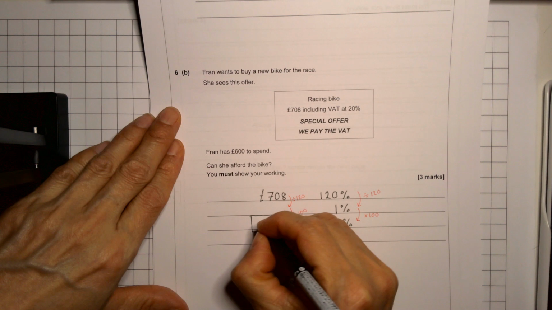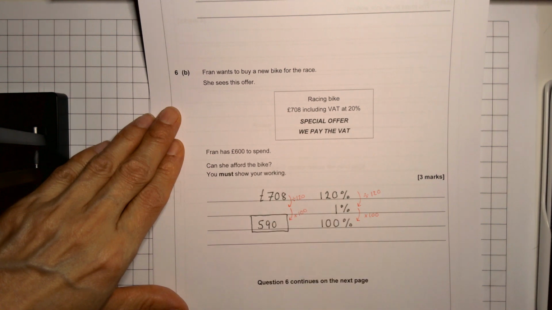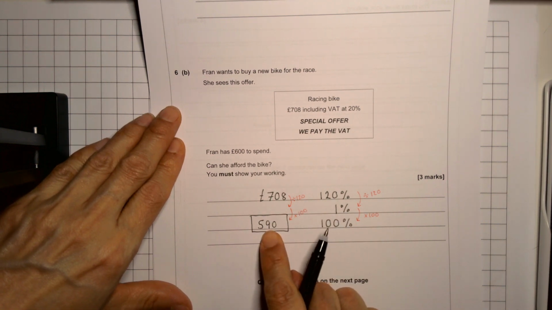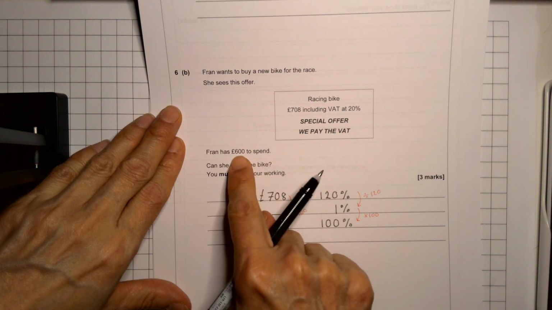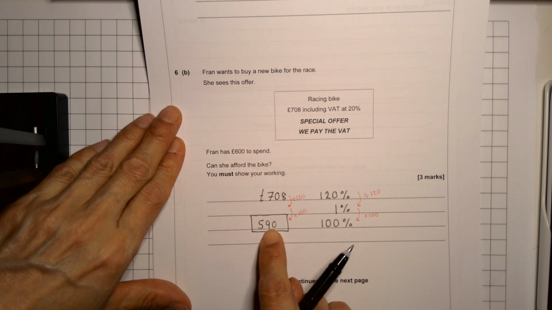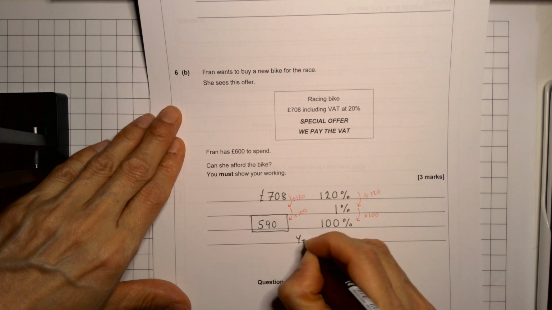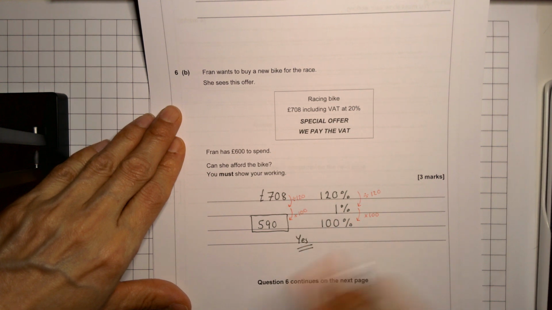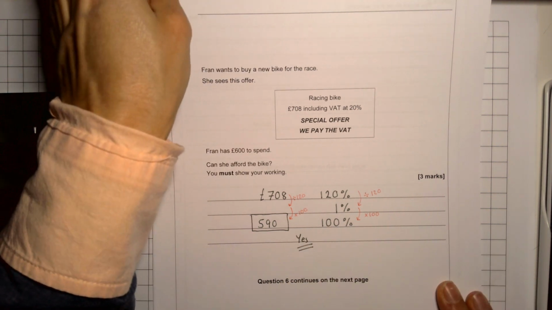So here the price was 590. Okay. So the question was, can she afford it? Yes, she can, because she has £600 and it's less than £600. So the answer is yes, she can afford it. 3 marks. Okay. Let's continue.